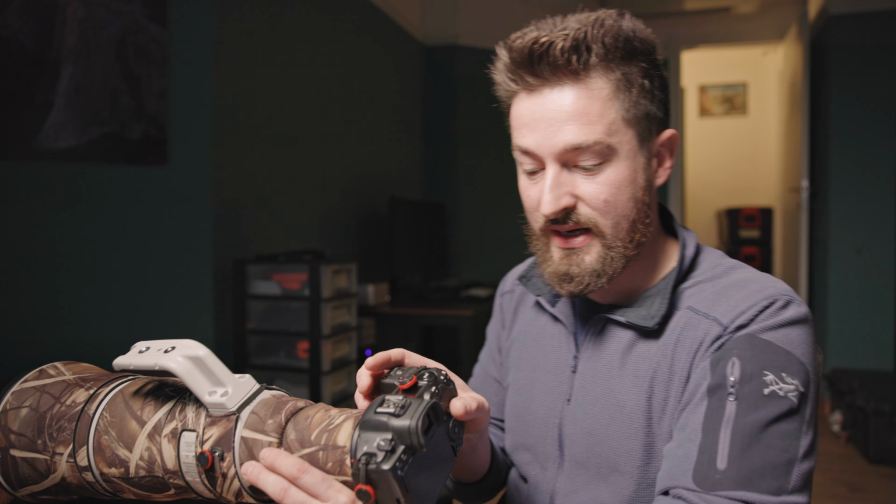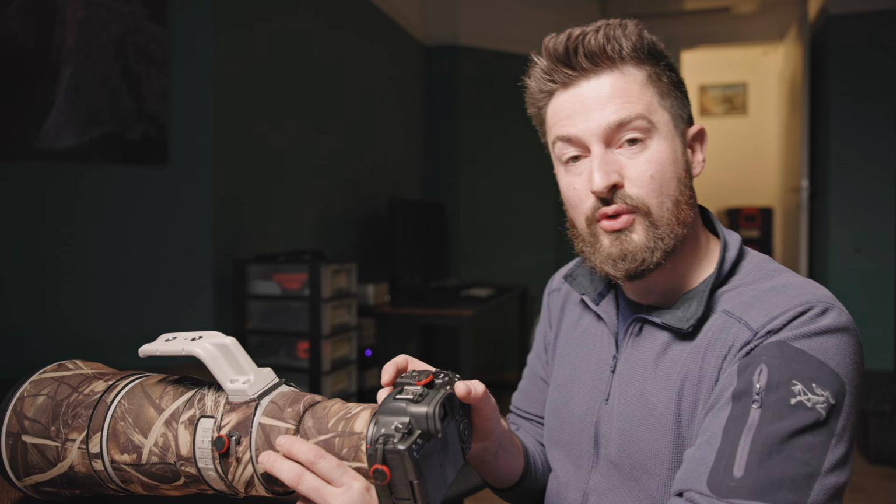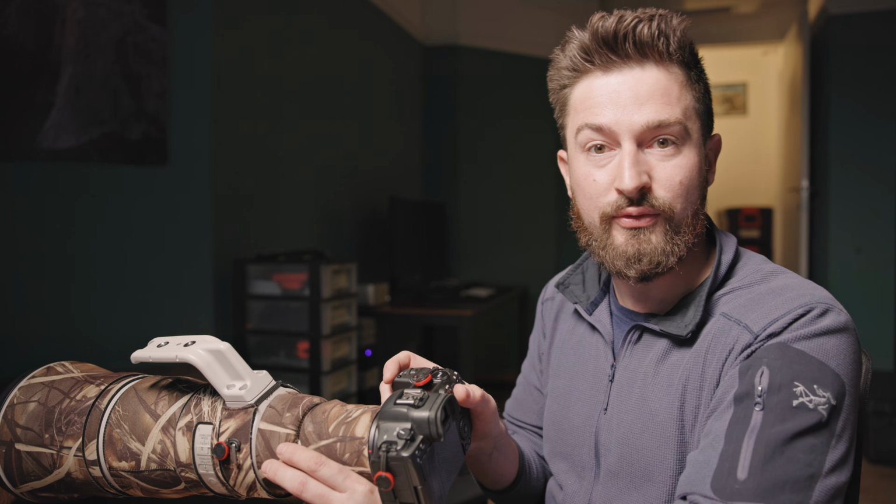The last thing I would set is my back button focus that, combined with touch and drag AF, will allow me a complete control over my autofocus system.